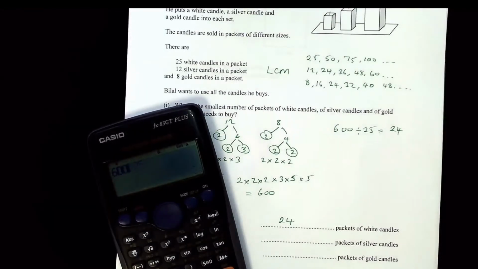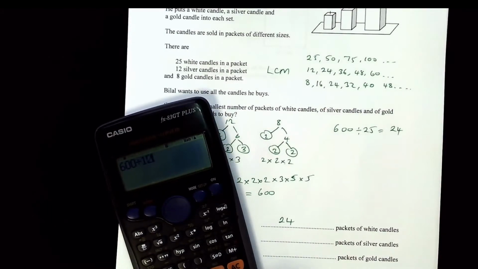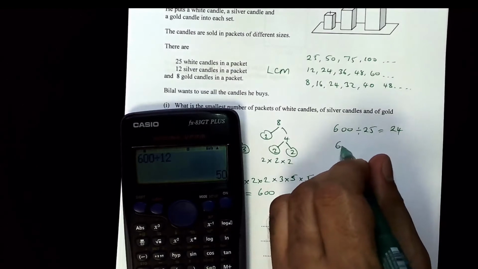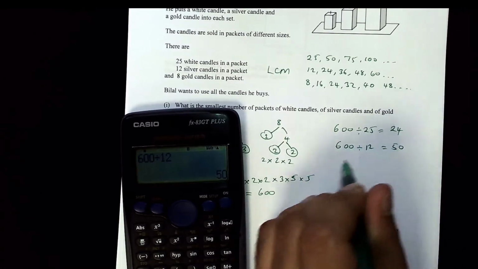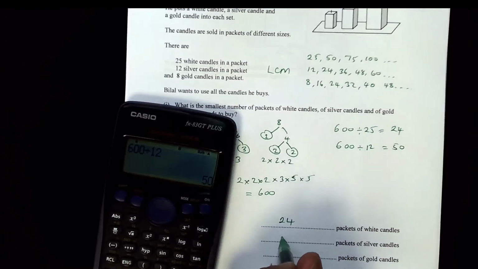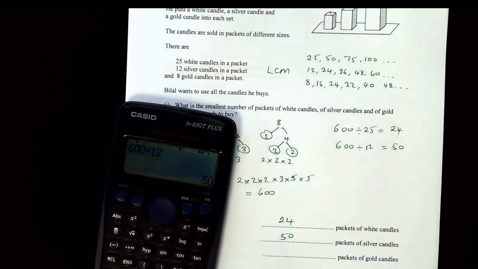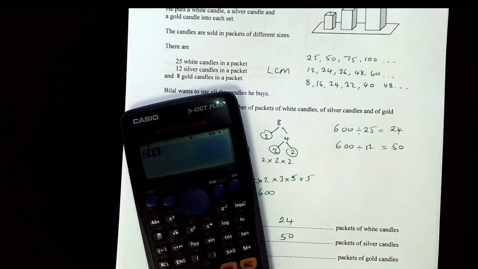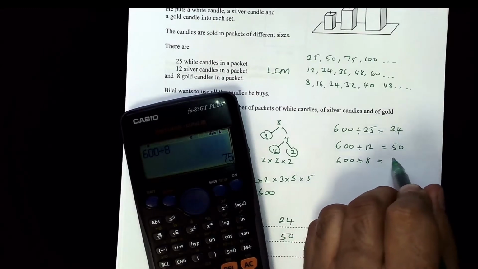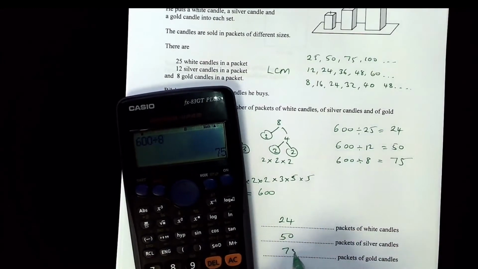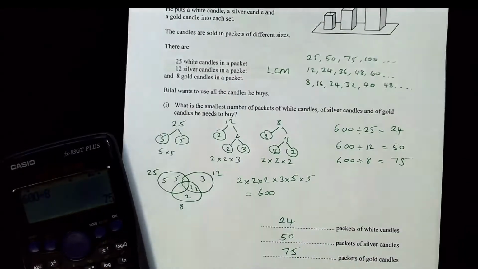Again, 600 divided by 12 gives me 50 packs of silver candles. And again, 600 divided by 8 is equal to 75, so there'll be 75 packs of gold candles.